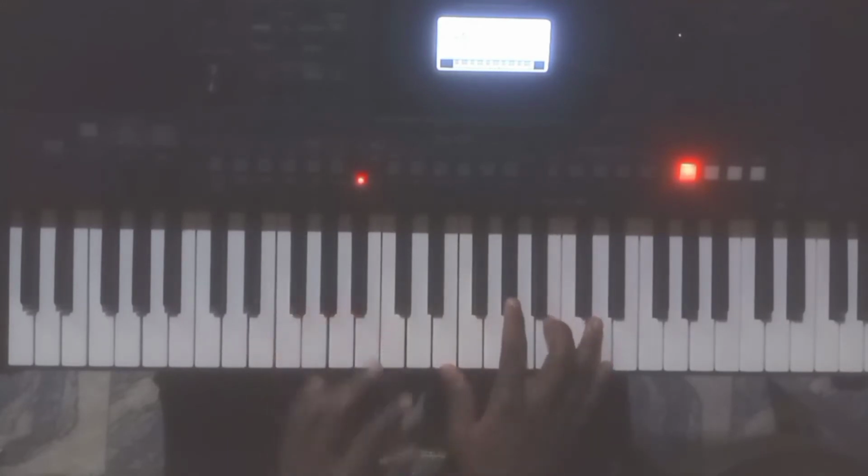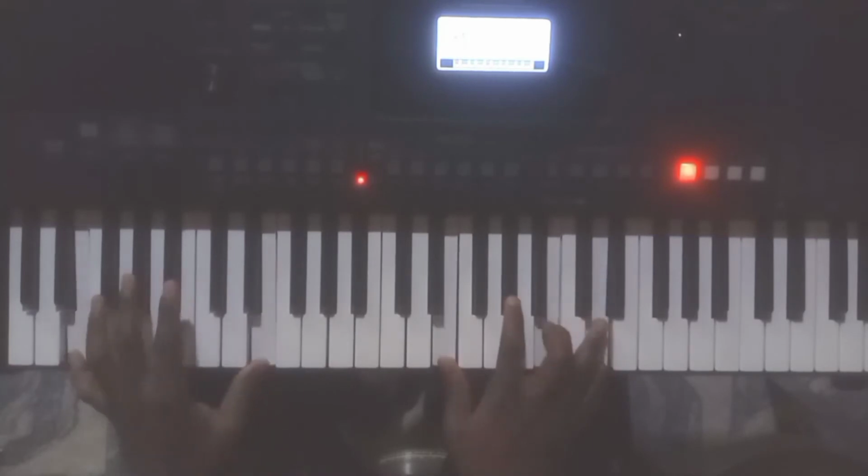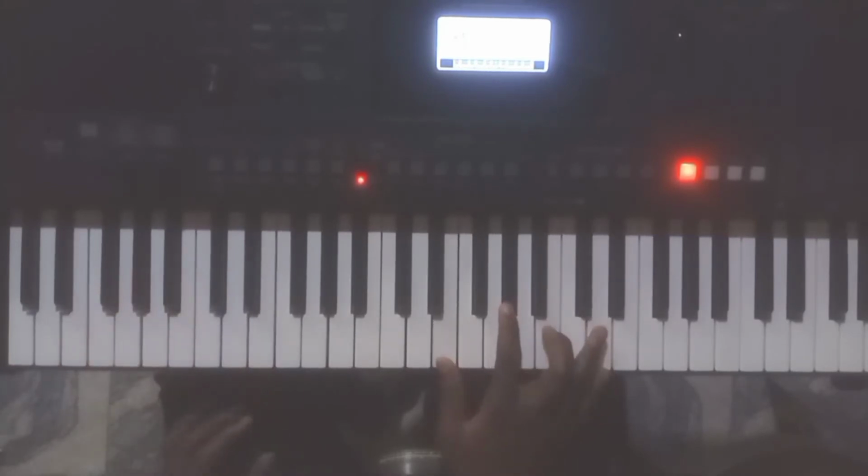But it's a dominant chord, so I prefer playing like this. Mi, Sol sharp, Ti, Re: 3, sharp 5 or flat 6, 7, 2. These are the notes of the chord. So in the key of C sharp it is something like this.